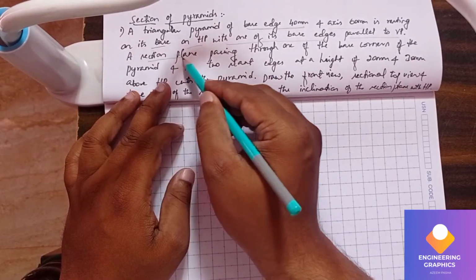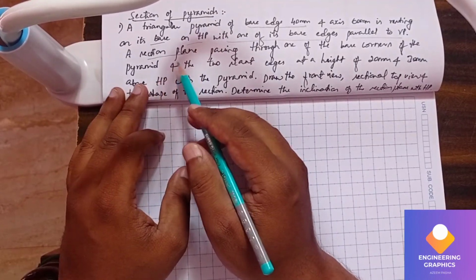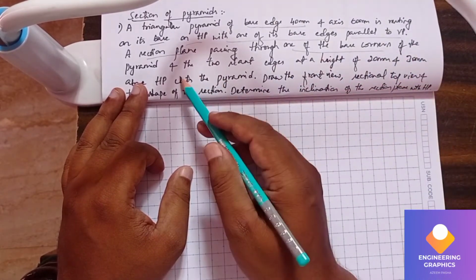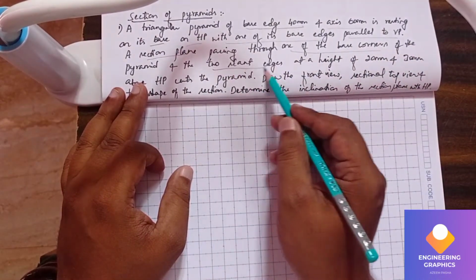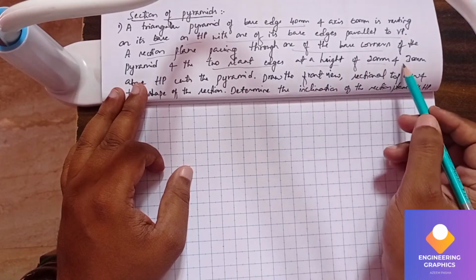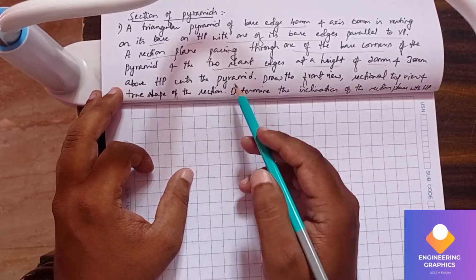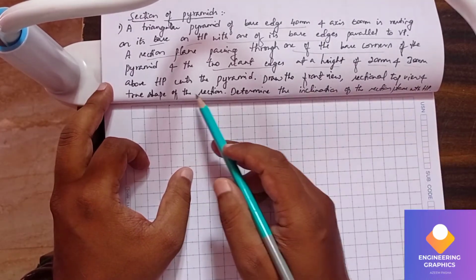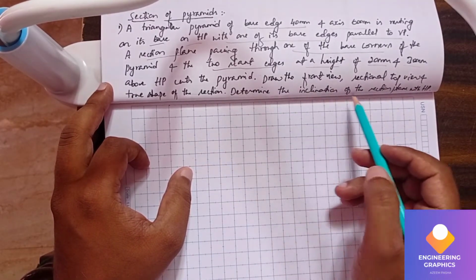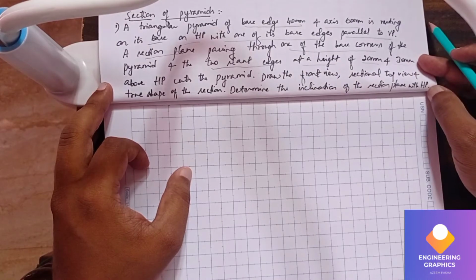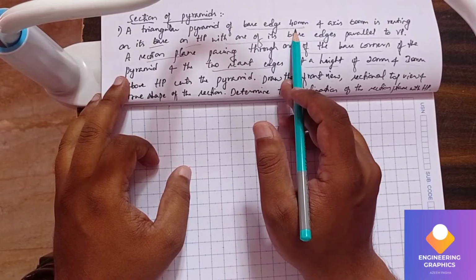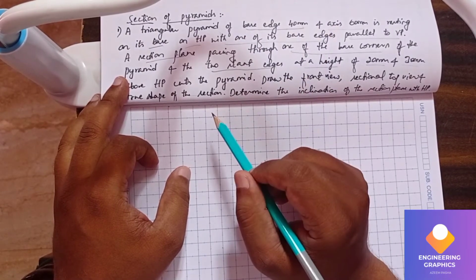Now you see, they have given information about the section plane. Section plane passing through one of the base corners of the pyramid, and the two slant edges at a height of 20 mm and 30 mm above the HP cuts the pyramid. Draw the front view, sectional top view and true shape of the section. Determine the inclination of the section plane with HP. So first we are going to construct a triangular pyramid of base edge 40, axis length 60.